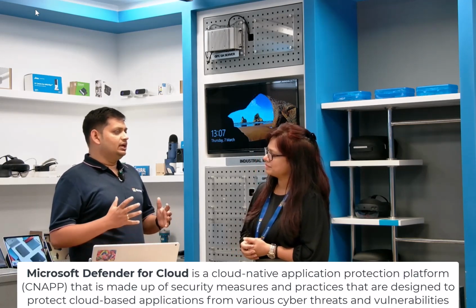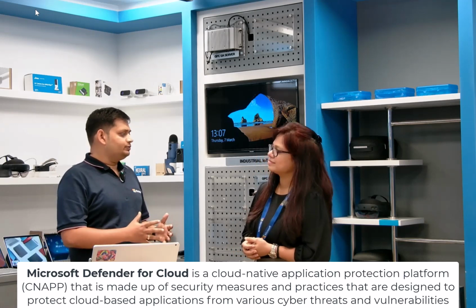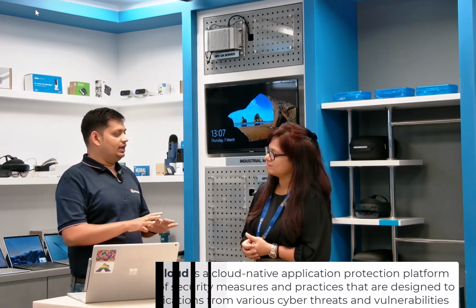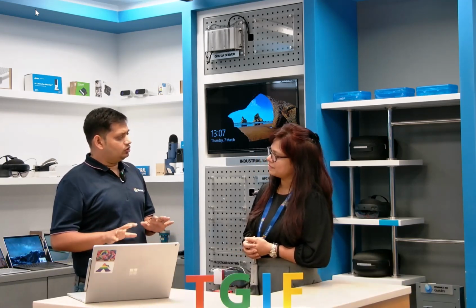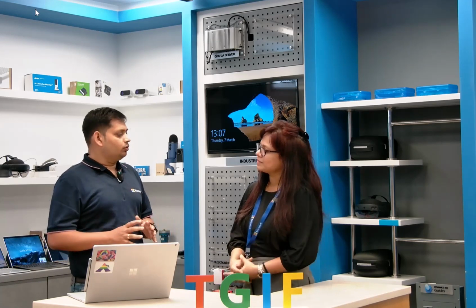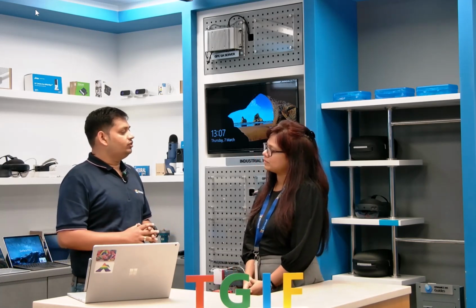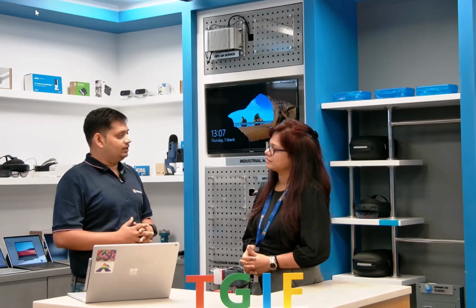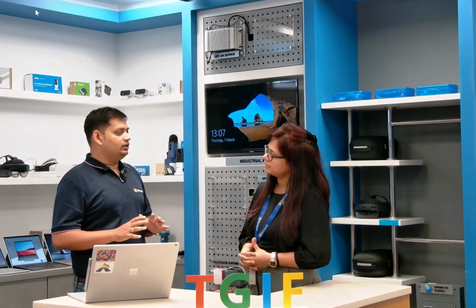Which has different modules, like you have a posture management to spread across and understand and assess different configuration across cloud. Then you have workload protection to protect, and then it also takes care of your DevSecOps for the code to cloud migration. Exactly. So it's a complete package where you get all of the three under one hood and a single pane of glass.